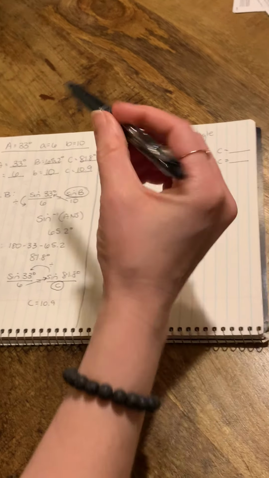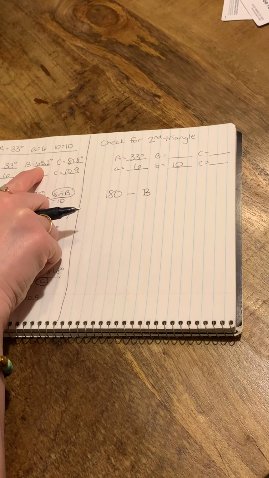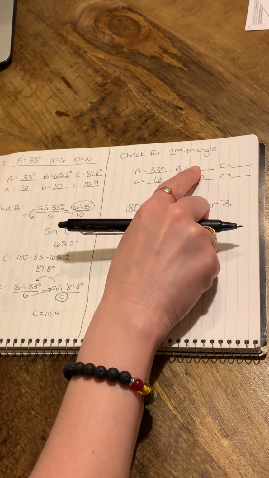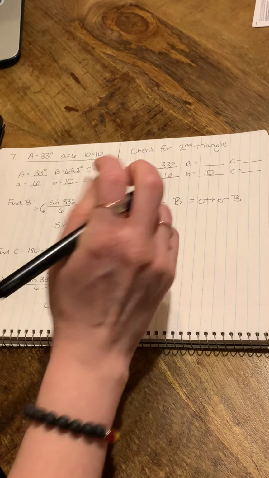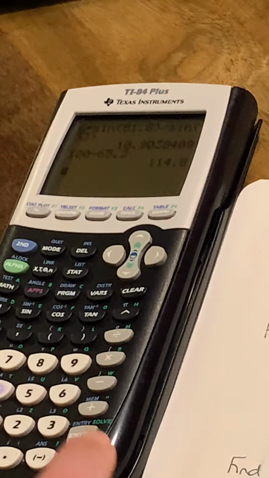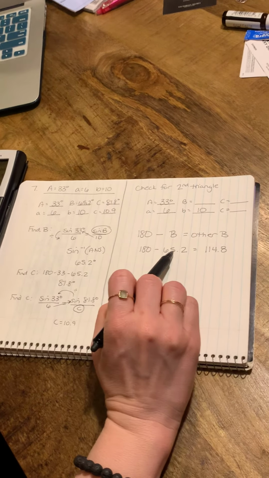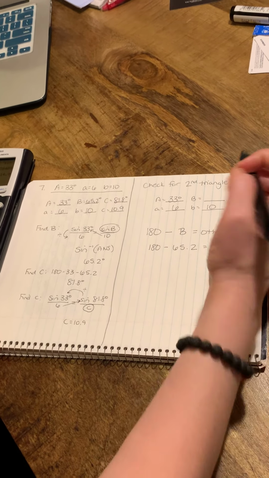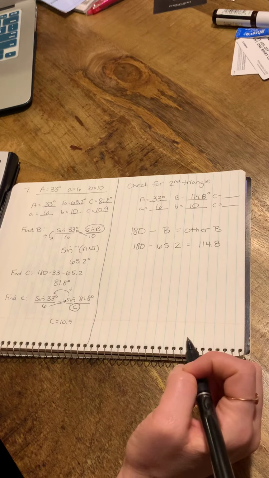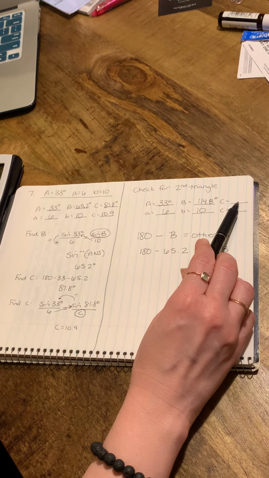Then to find this B, you do 180 degrees minus the B from over here, which will be our 65.2, and that'll be what we call the other B, which will be the B for this problem. So I'm going to do 180 minus 65.2, and that gets me 114.8. So I'm using that, but not exactly bringing it over. 114.8 degrees. And now I can do 180 minus these two to help me find that third angle.